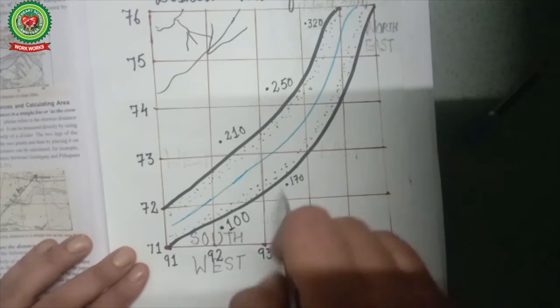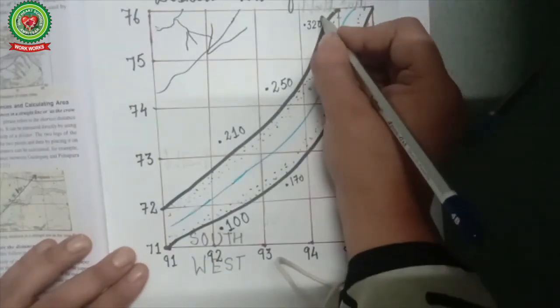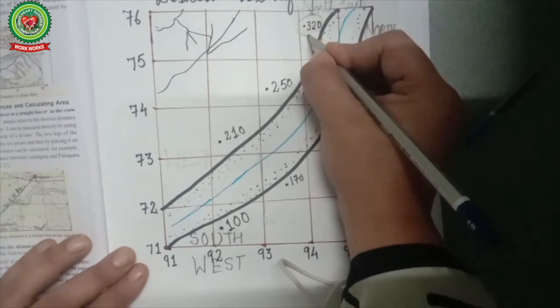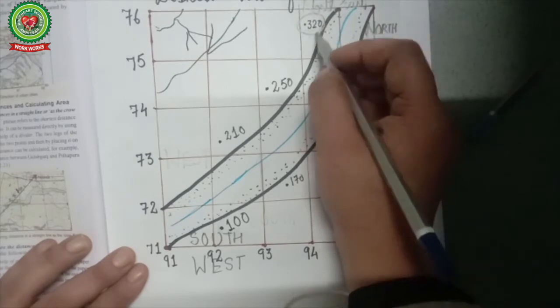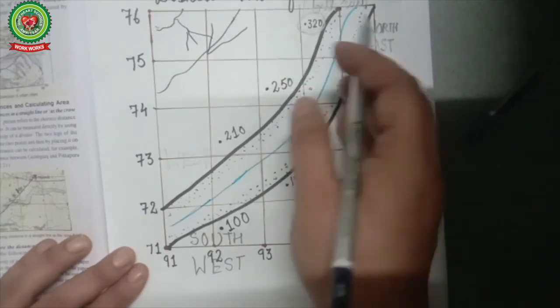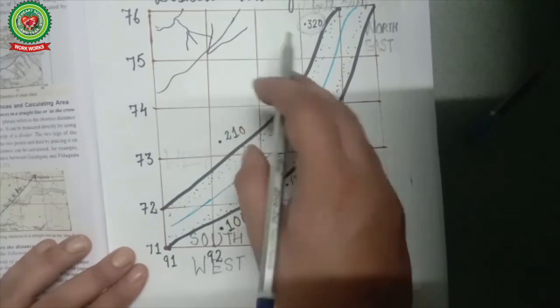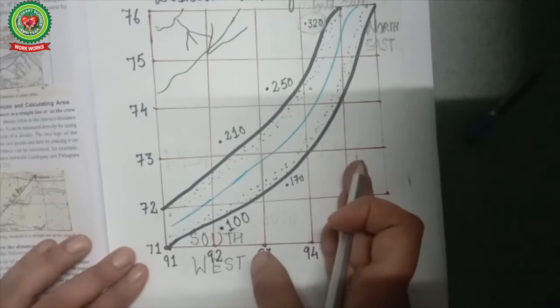Now for that we need to see again the highest spot height. We already know that dot 320 is the highest spot height along the river bank. So let us see which side of the river is this bank and which side of the river is this.